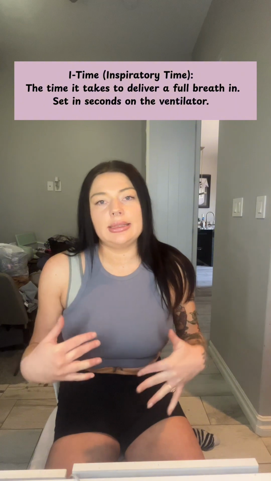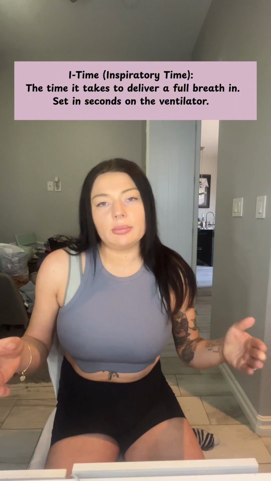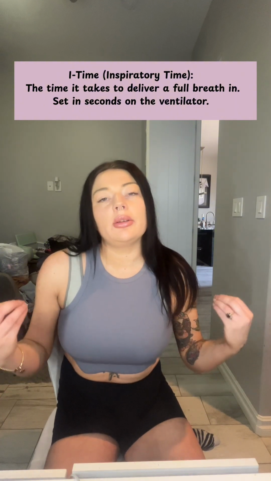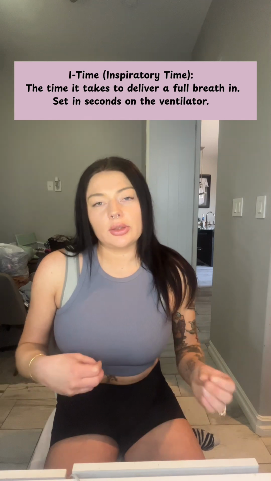I time is the duration of inhalation in a single breath. This is set directly in pressure modes or derived from flow and volume in volume control modes. It also controls how long the lungs are inflated before the exhalation process begins. Typically, if your I time is too short, you're going to have oxygenation issues, and if it's too long, you're going to have retention.